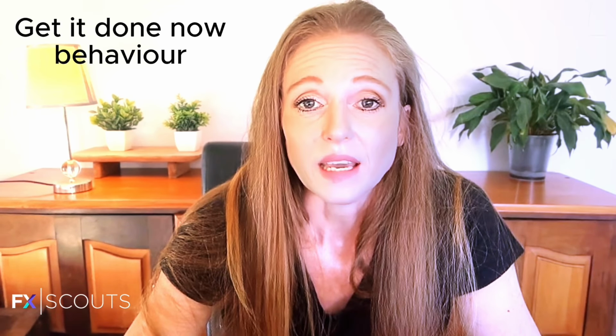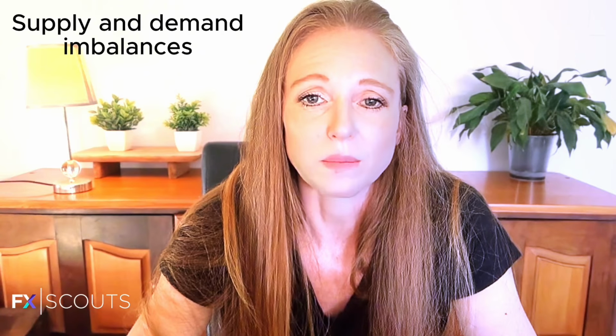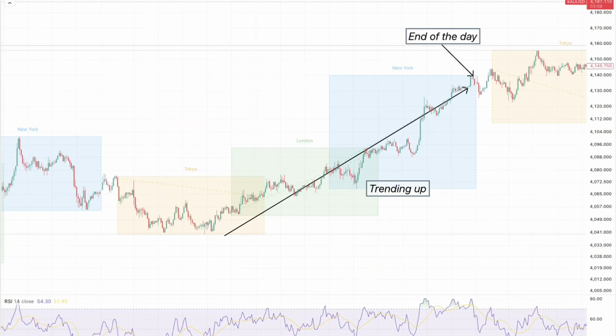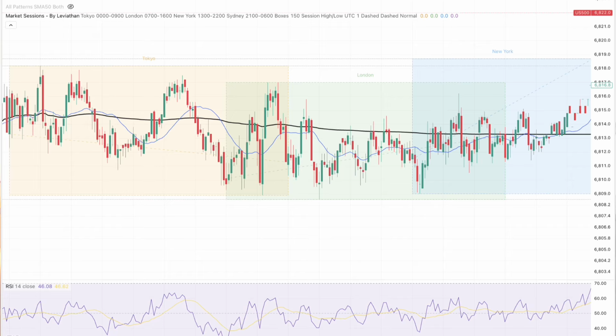And what happens is that these last 15 minutes of the session often create urgency. It's get it done now behavior. We also find big supply and demand imbalances, which means that price stretches further than it would in the normal trading day. And lastly, you have clear intraday structure. By the close, you can see whether the day was a trend, a range, or a failed breakout.